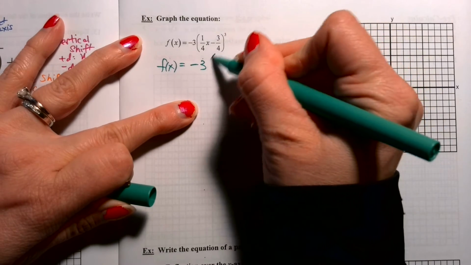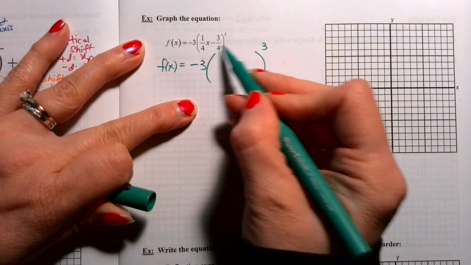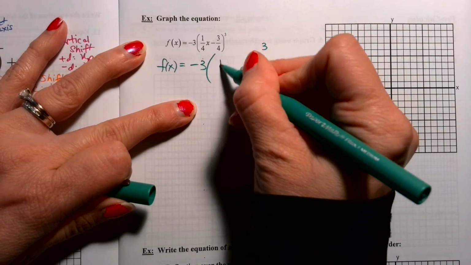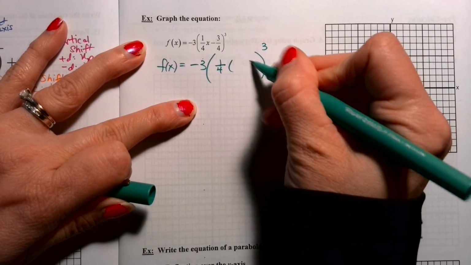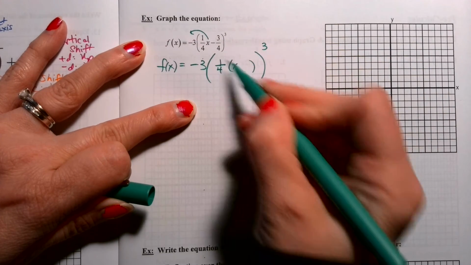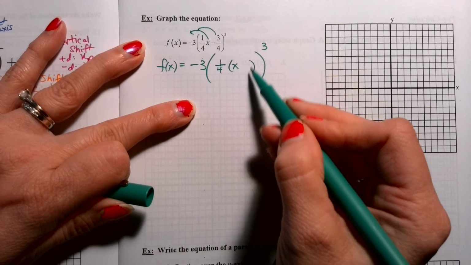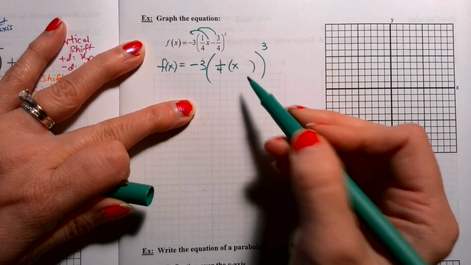-3, okay, I'm going to use big parentheses here. The 1/4 is inside. He has to stay inside, okay, but he has to get away from the x. I have to factor the 1/4 away from the x. But I also have to factor it away from the 3/4.